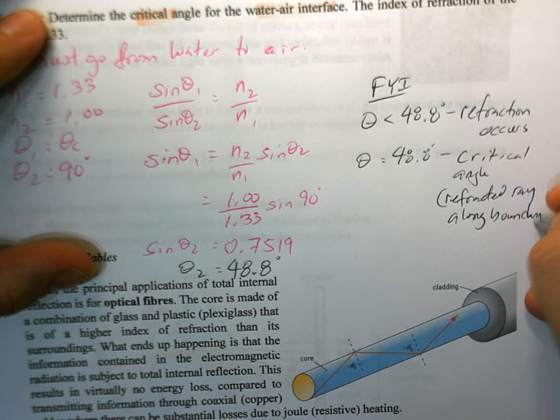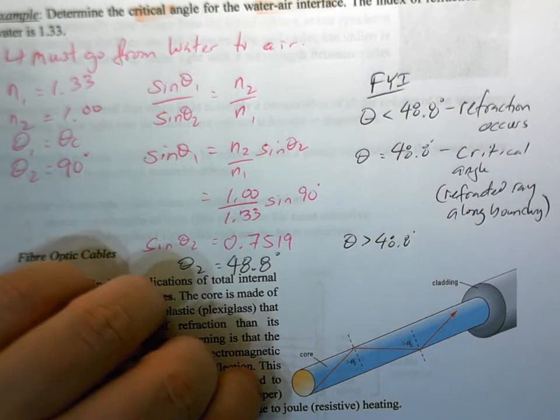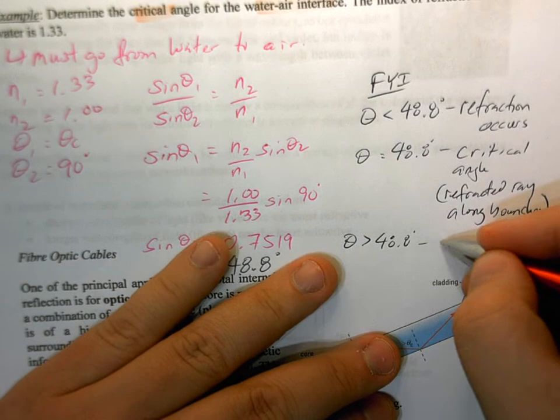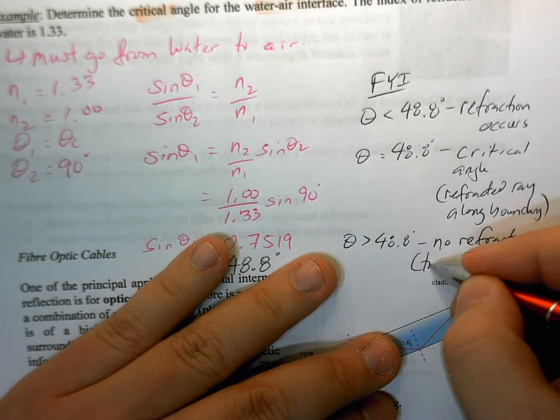And then of course, once we exceed that 48.8 degrees, there is no refraction at this point. So this is just going to be total internal reflection.